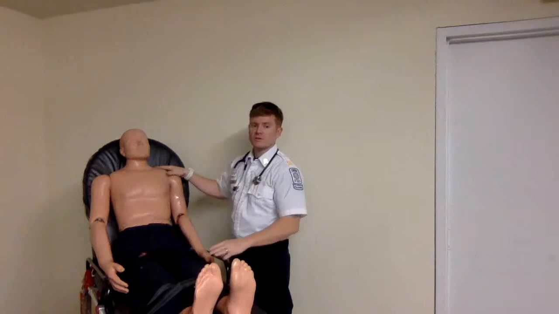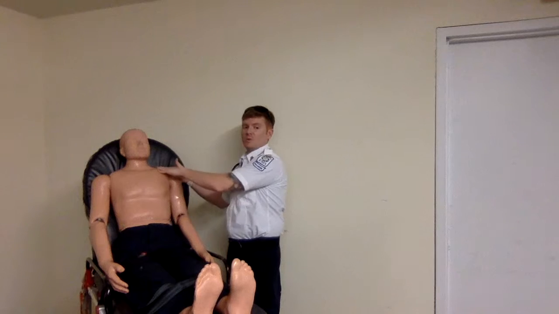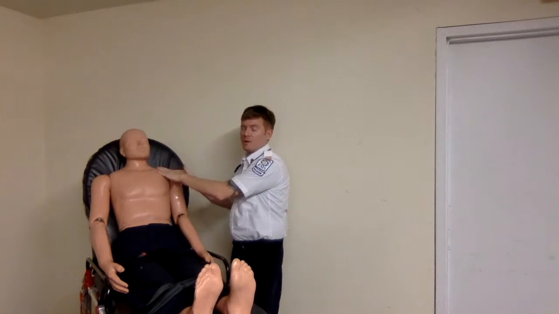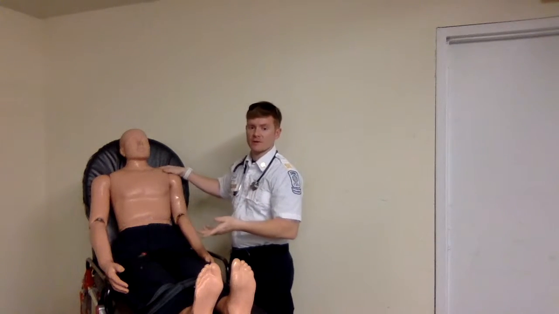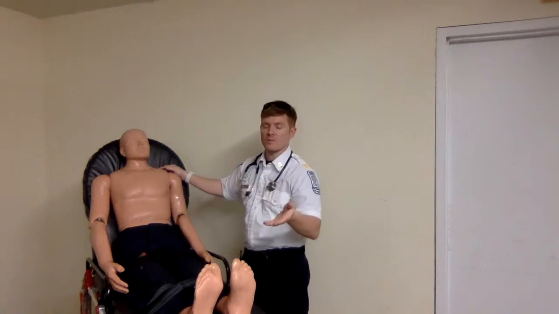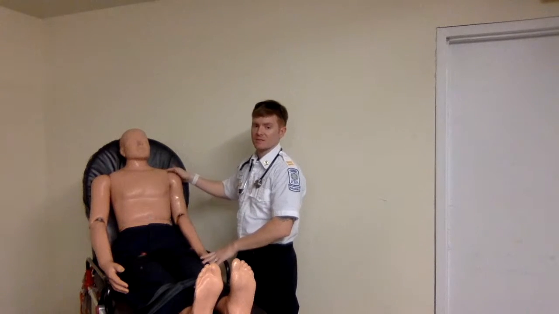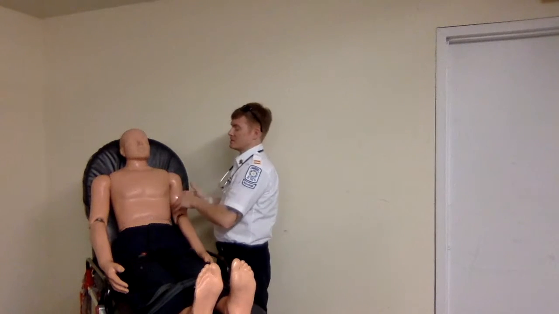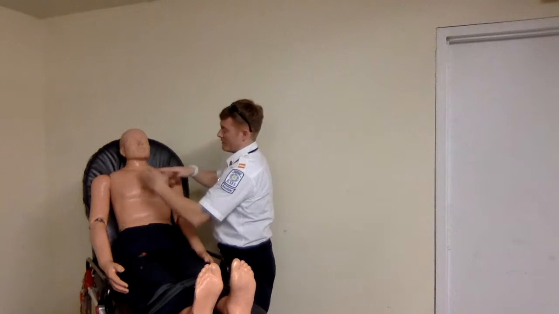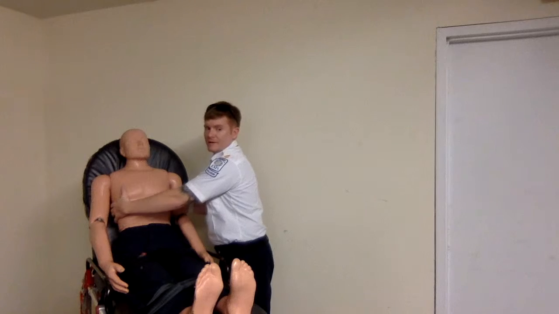Moving on to the posterior portion of the chest, looking at the back side, we would inspect. I want to look at skin, I want to look at configuration, I'm looking for symmetry, noting any lesions, any bulges. I want to palpate his chest expansion from both sides. So I would have my patient turned over, but I would palpate and mark on both sides.